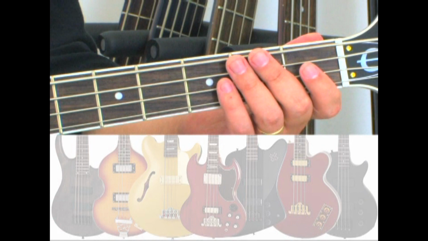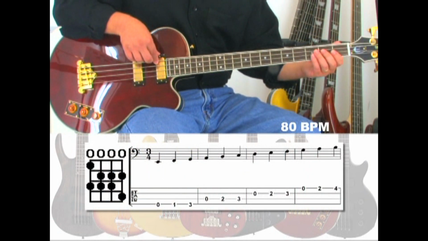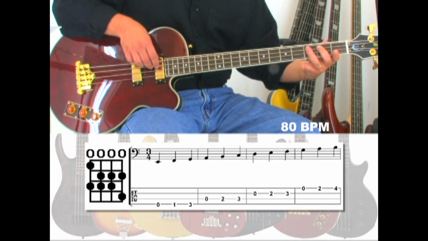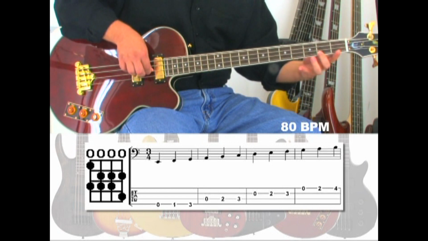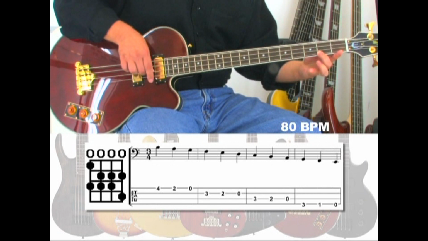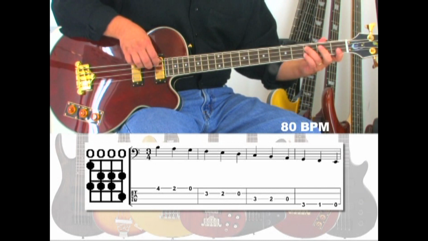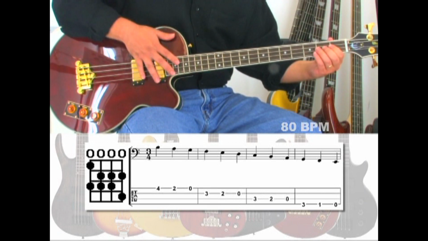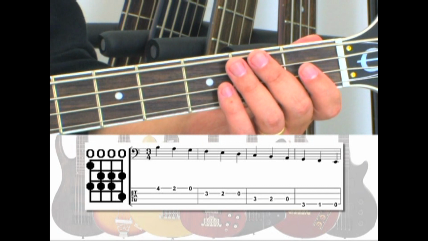Here's the scale at 80 beats per measure. If that was too slow for you, don't worry. We'll be playing a lot faster before the next section of this video.